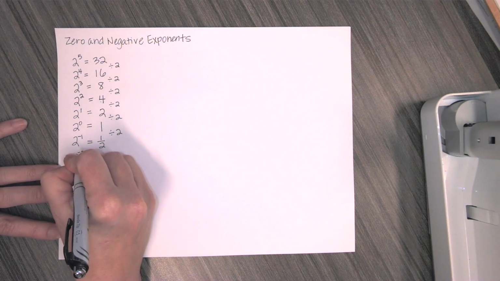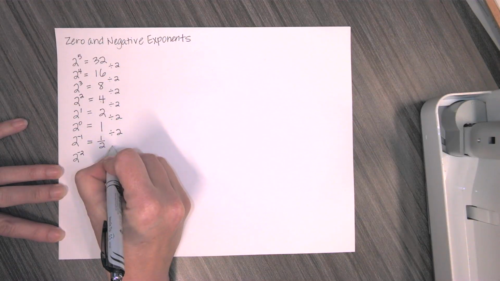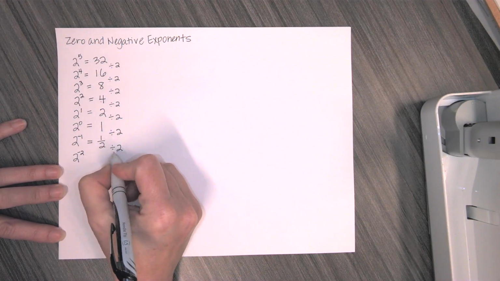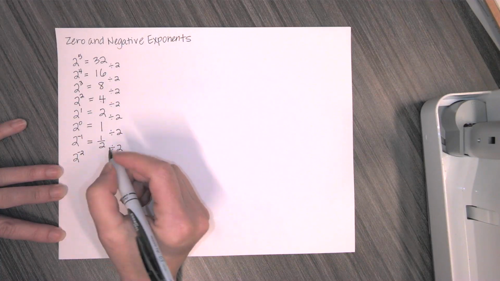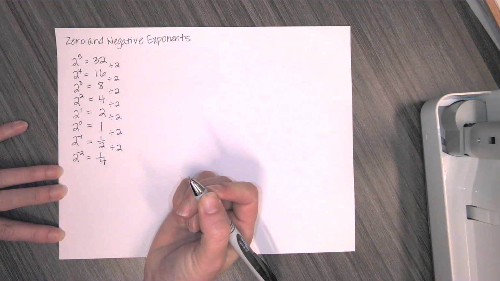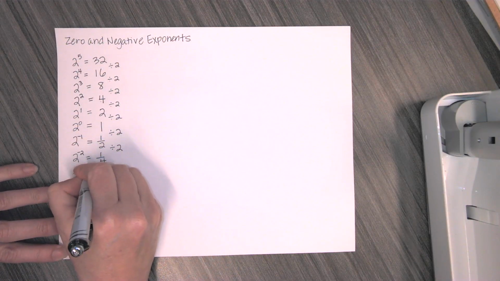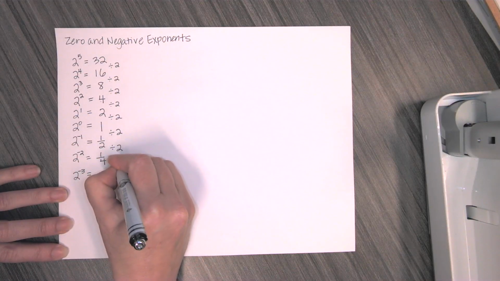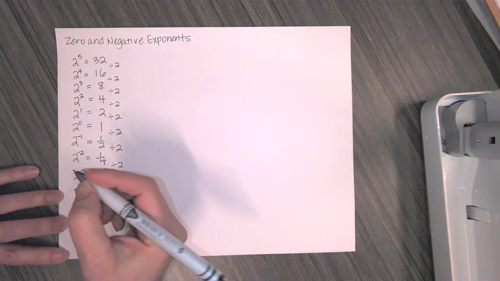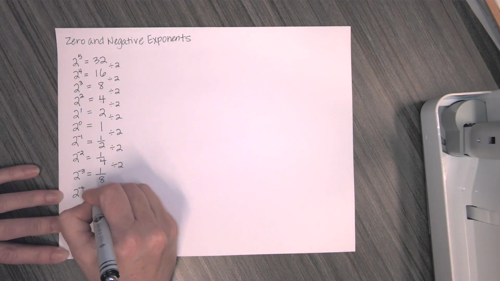Again, I can decrease my exponent. Again, 2 to the negative 2 power. If we take a half and cut it in half, that's what dividing by 2 is like, cutting something in half. Half of a half is a fourth. So 2 to the negative 2 is 1/4. 2 to the negative 3 would be like taking half of a fourth. Half of a fourth is an eighth. 2 to the negative 4. Half of an eighth is a 16th.